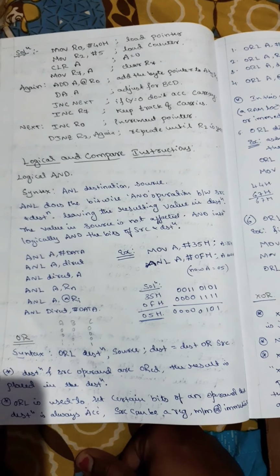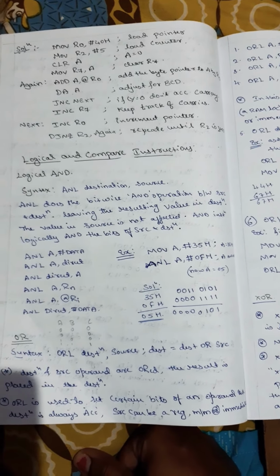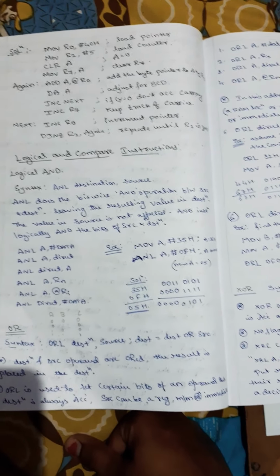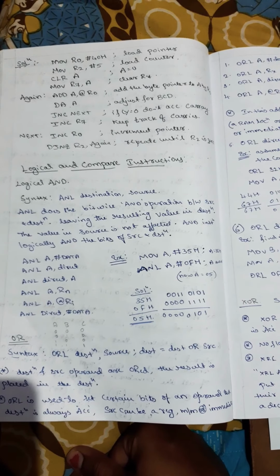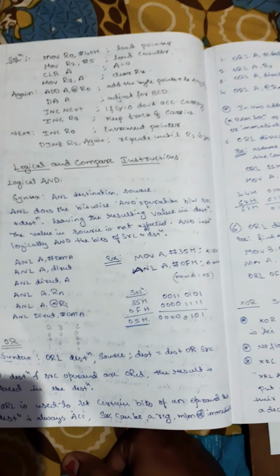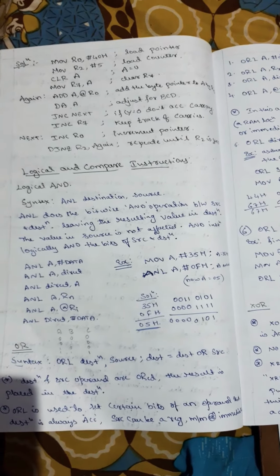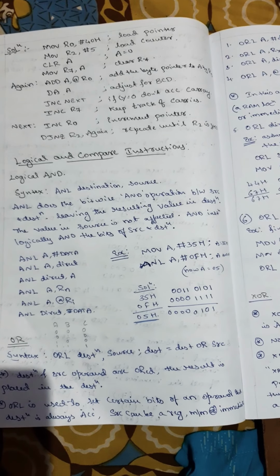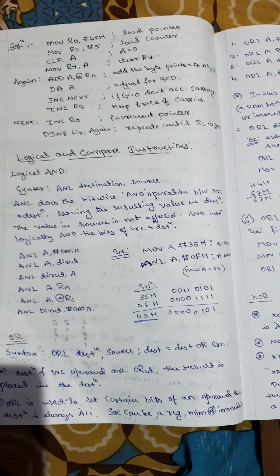In logical instructions we have the logical AND, OR and XOR operations, in which the AND operation is performed on four different addressing modes, in which the accumulator is kept as the destination register and the source can be immediate, direct and indirect addressing also.